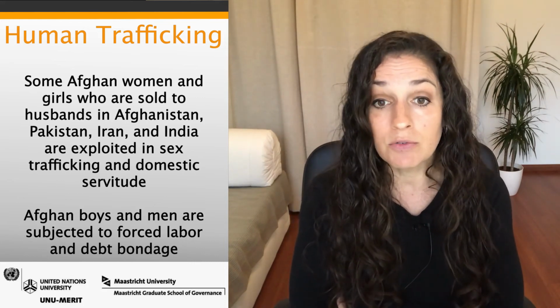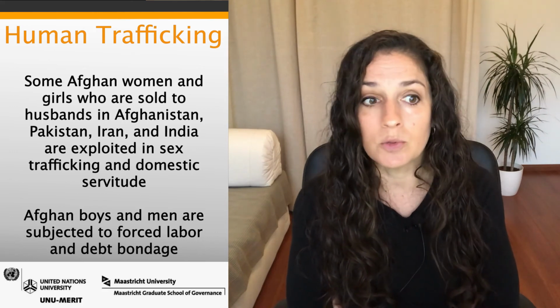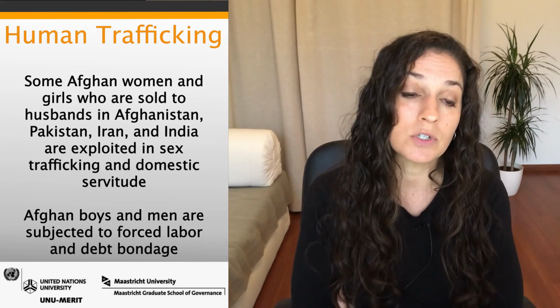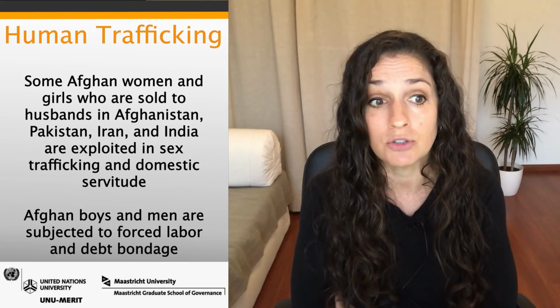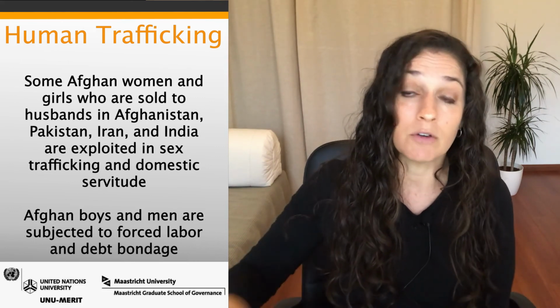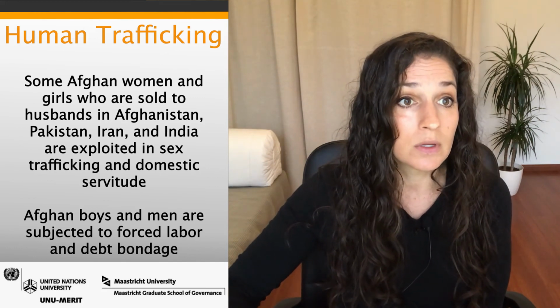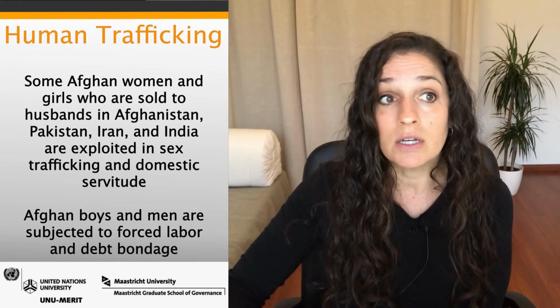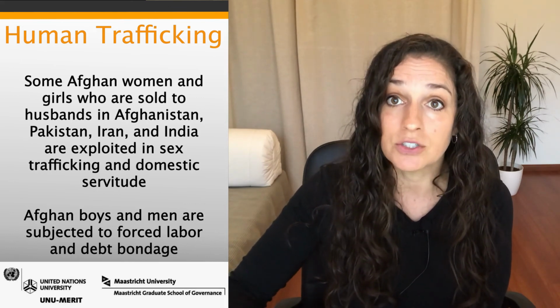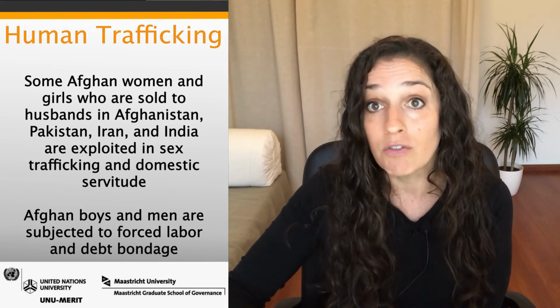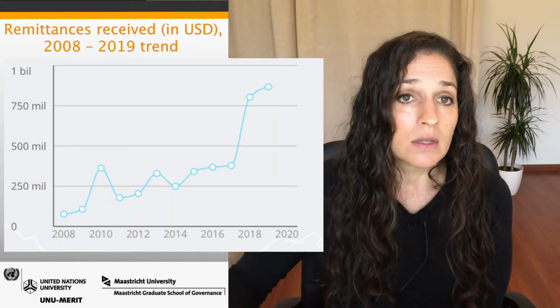But traffickers in Iran, including Iranian criminal groups, exploit Afghan children in forced labor as beggars and street vendors and forced criminality, including drug trafficking and smuggling of fuel and tobacco. So really, human trafficking is a major issue both internally and externally for Afghans.